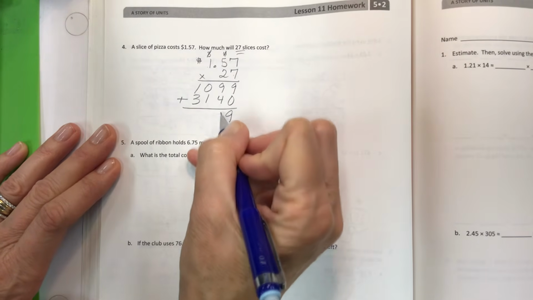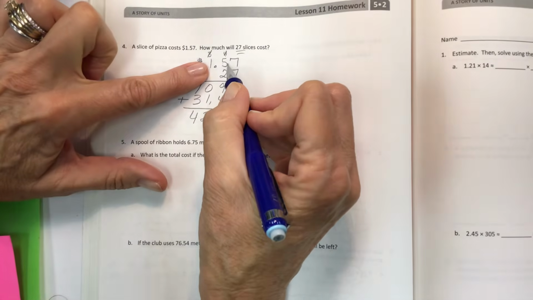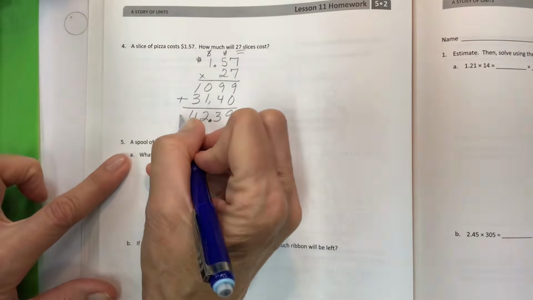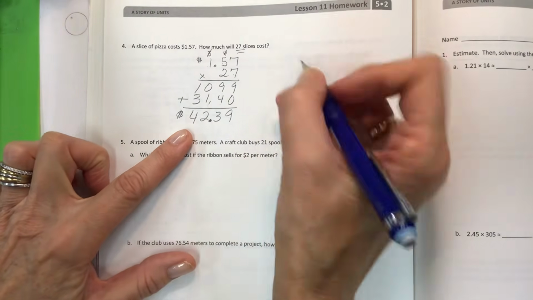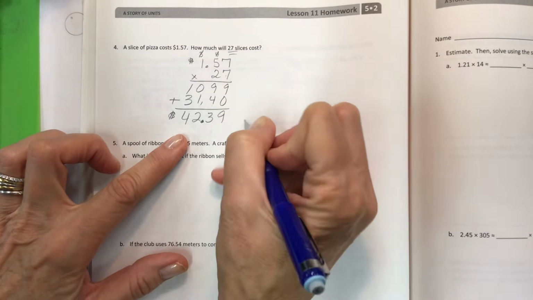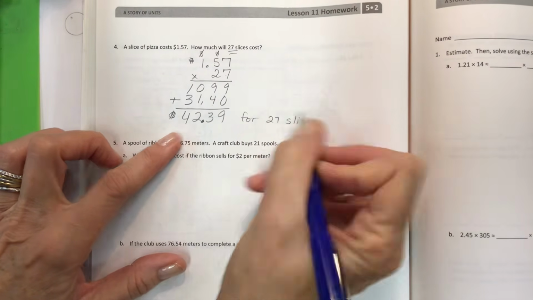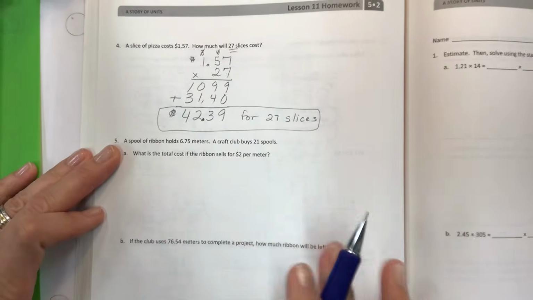Add up your partial products. 9 plus 4 is 13. Got a 2 and then a 4. But don't forget, if I have 2 places here, I should have 2 places here. And this is for money, so it's $42.39 for the 27 slices. Don't forget to always have words in your answer for word problems.